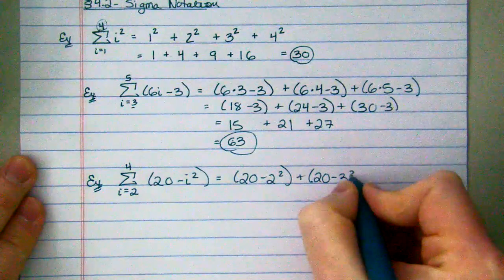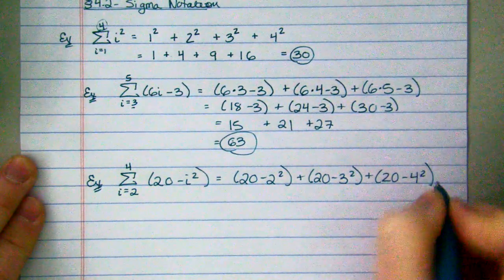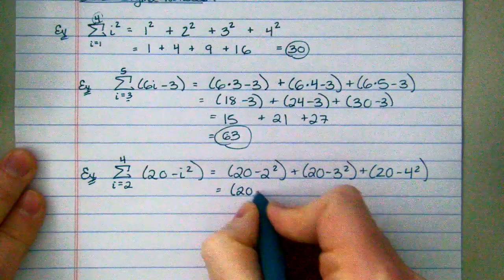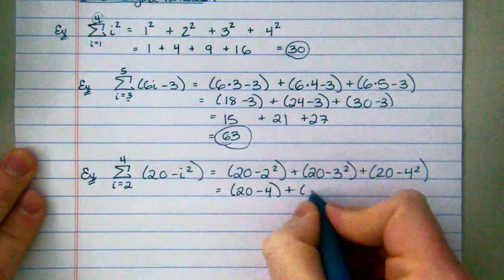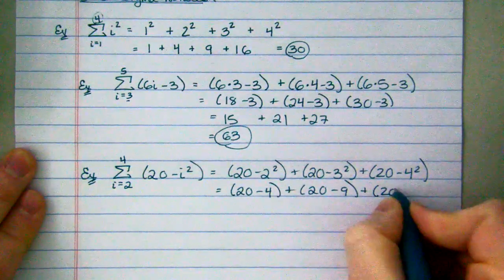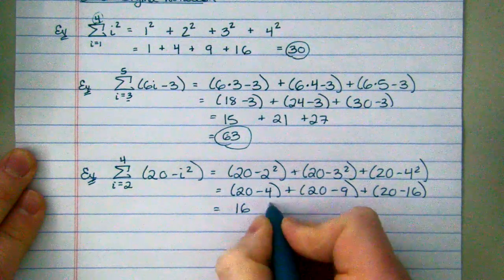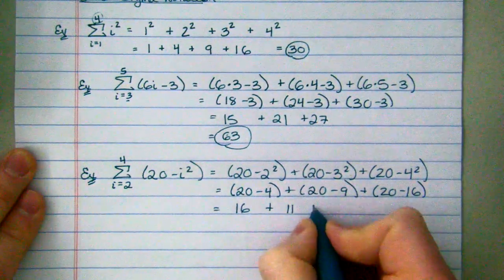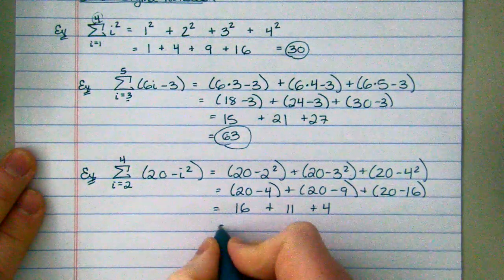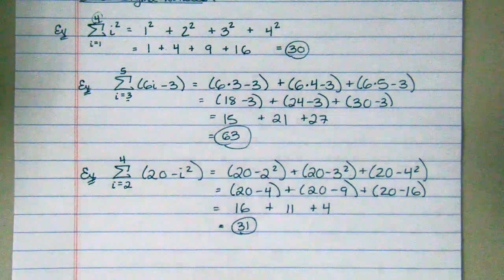Plug in 2, plug in 3, plug in 4. This is going to give me 20 minus 4 plus 20 minus 9 plus 20 minus 16. This is 16 plus 11 plus 4. 20 plus 11 should give you 31. That sum should equal 31.